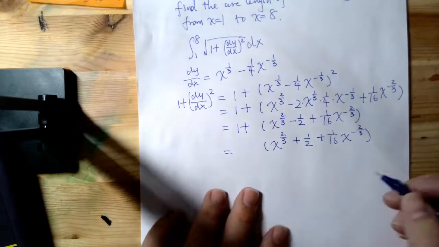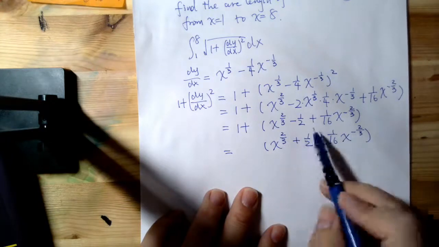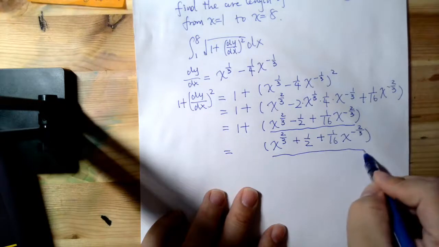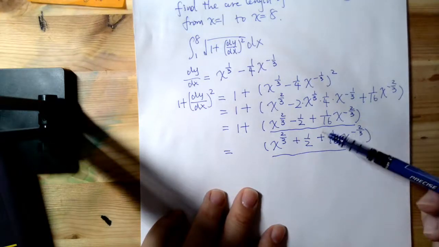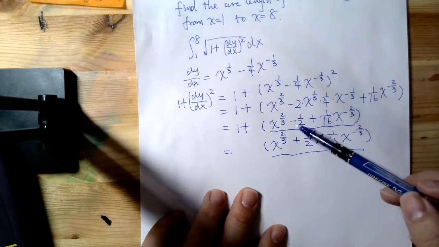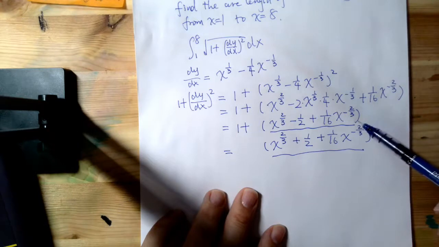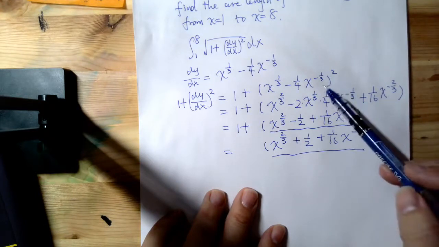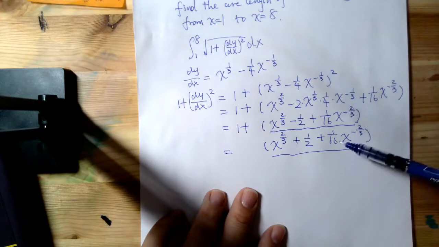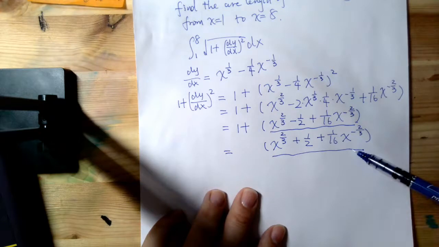Why do I want to show you this? Because if you compare this part and this part, the only difference is the sign of the middle term, which changes from negative to positive. But also, this is exactly the expansion from this square. That should give us an idea: is it possible to rewrite this in a perfect square form?